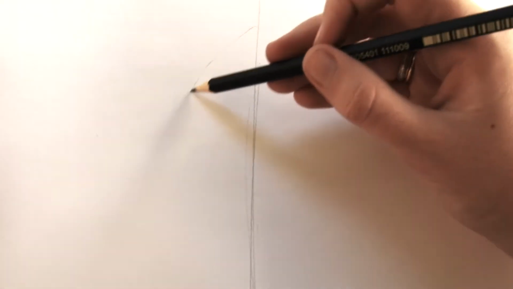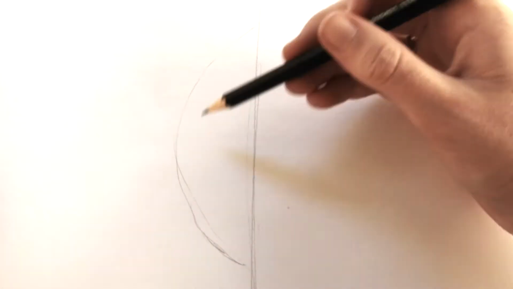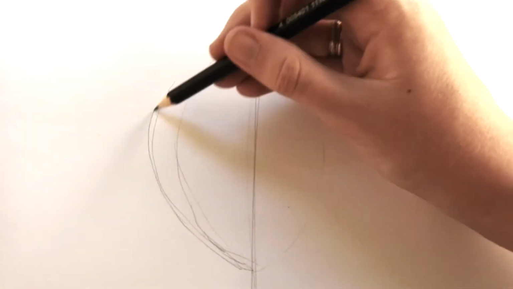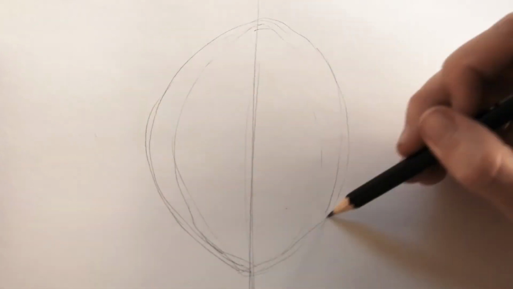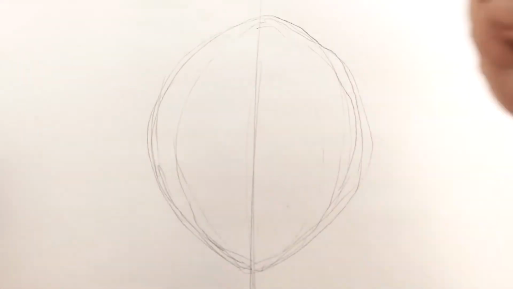So again, we're just going to start off with a line straight through the middle of the page, and then we're going to do an oval around that. And you should already have this oval from the 4 ovals that you drew earlier on. So I've made my oval a little bit thin there, so I'm just making it a little bit thicker so it looks more like a real face shape.